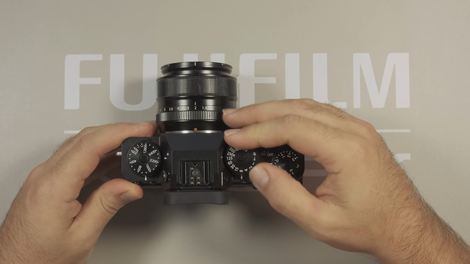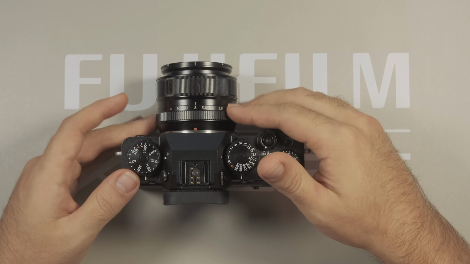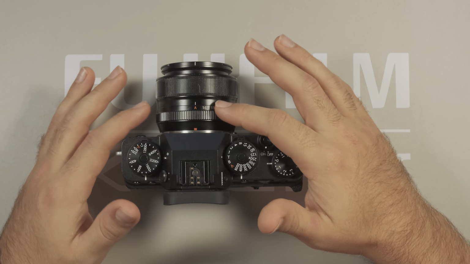Now, if you don't want to use the shutter speed dial and the aperture ring to change these settings, and you want to do it more like you were doing on your other system, which is using the front and rear command dial, you can also do that. The way you do that is simply that you're going to put the shutter speed dial to T, and then you're going to put the aperture ring on A.